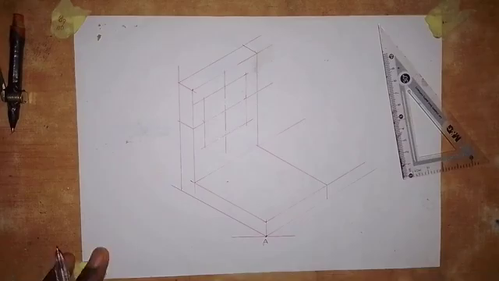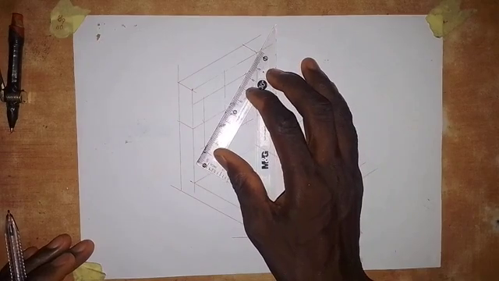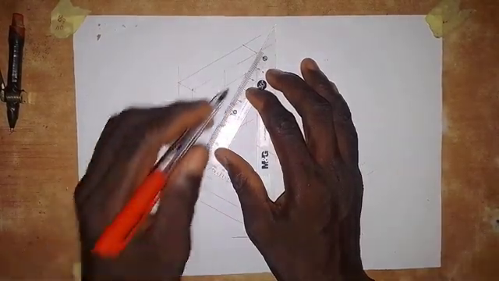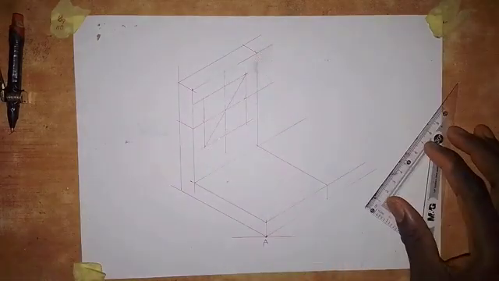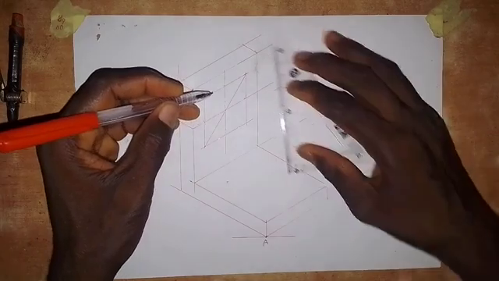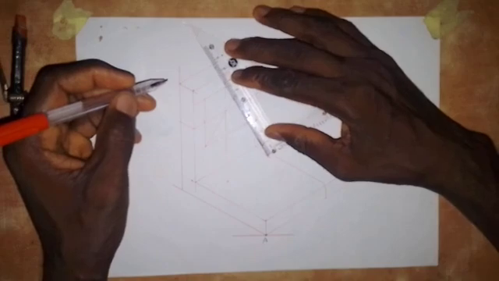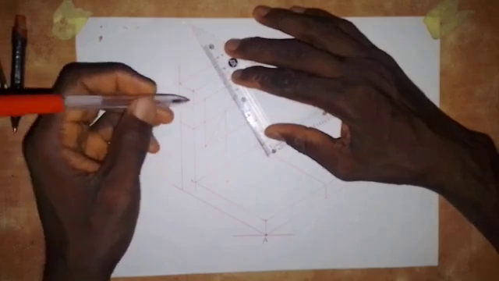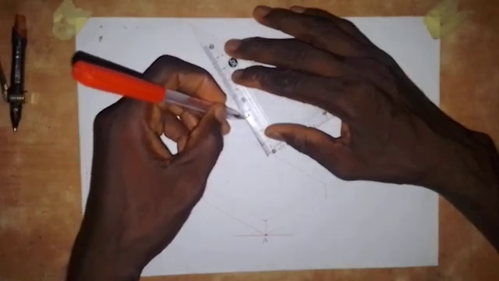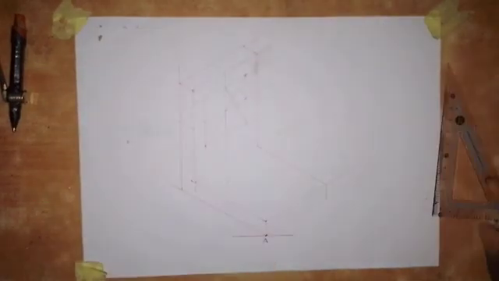The next thing that we are going to do is that we are going to join the longest corners together with a straight line. So it goes like this. Okay, so we have the longest corners joined together, and then we are going to join this point with this point. We want to construct half of an isometric circle. So we join this point together with this.